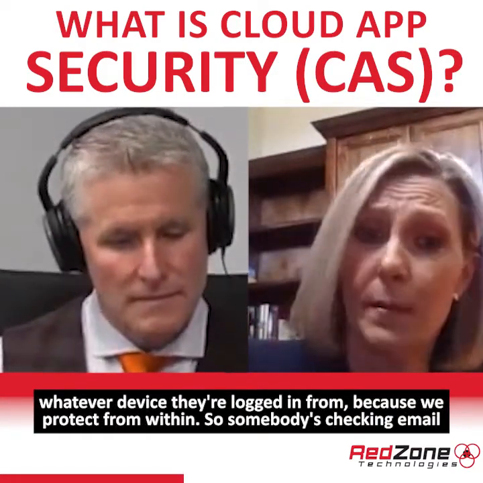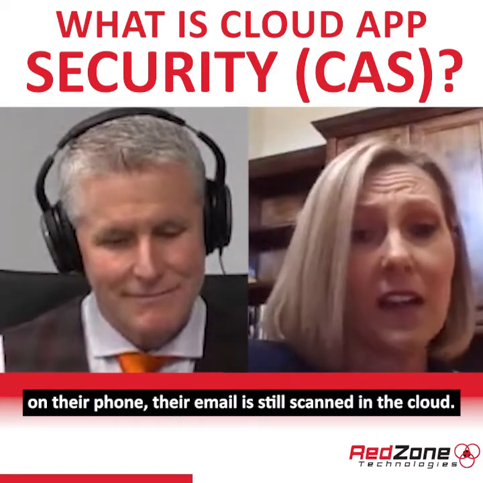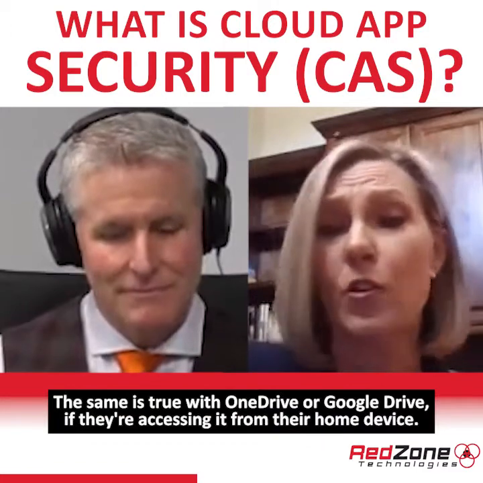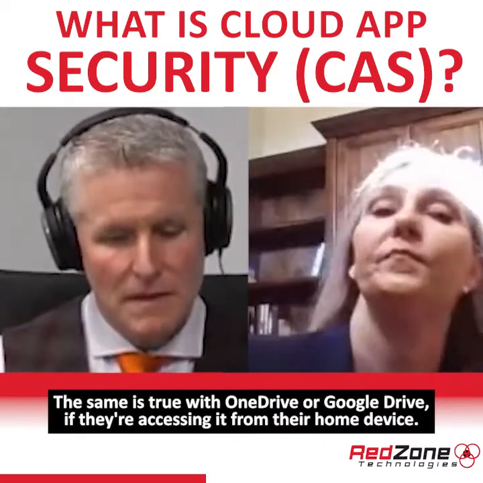and make sure that your users are protected regardless from whatever device they're logged in from, because we protect from within. So if somebody's checking email on their phone, their email's still scanned in the cloud. Same is true with OneDrive or Google Drive, right? If they're accessing it from their home device.